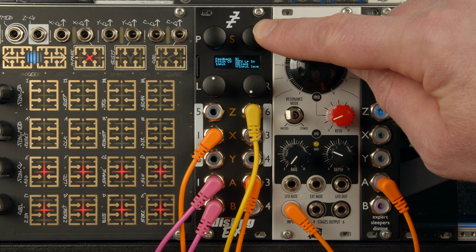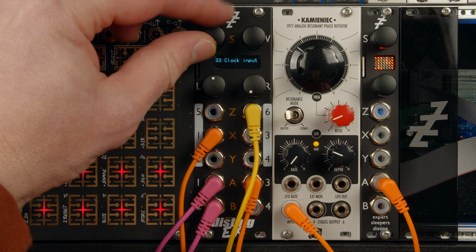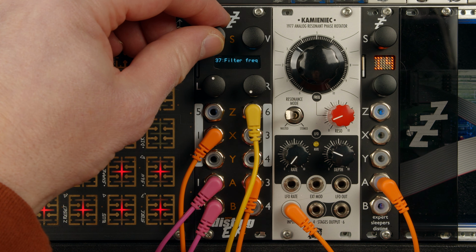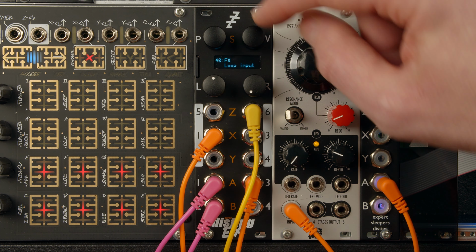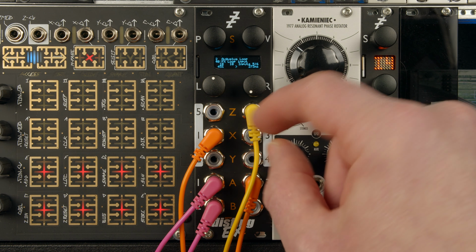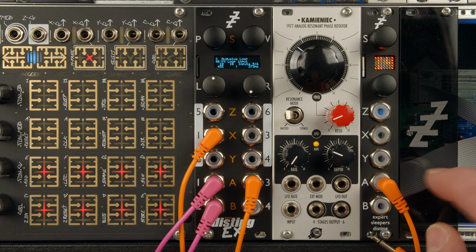Let's free up input 5, which at the moment is set to the pitch CV. So we'll just find pitch CV and turn that off. And then we'll go back to our effects loop input and change that to inputs 5, 6. So now 5 and 6 are a stereo return through the effects loop.